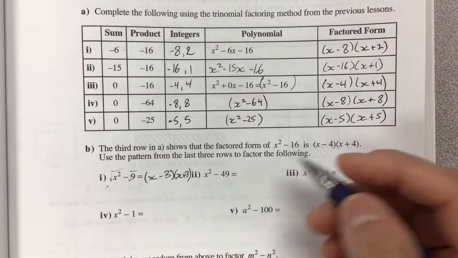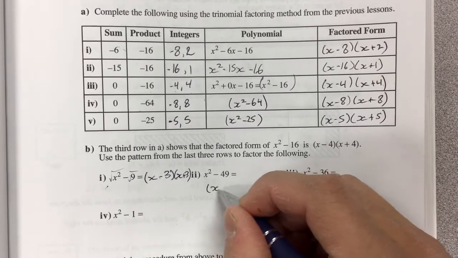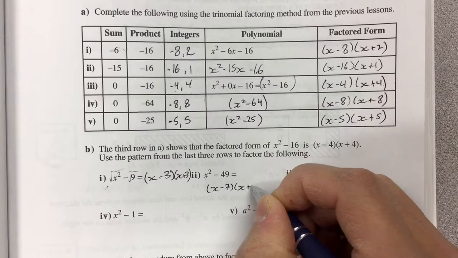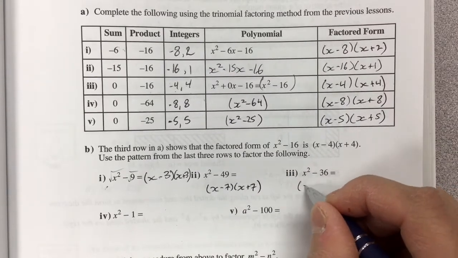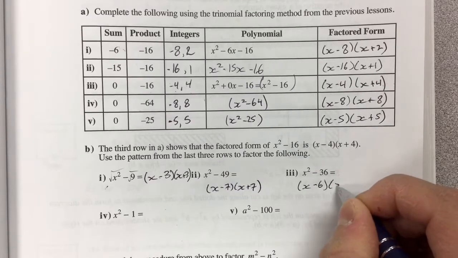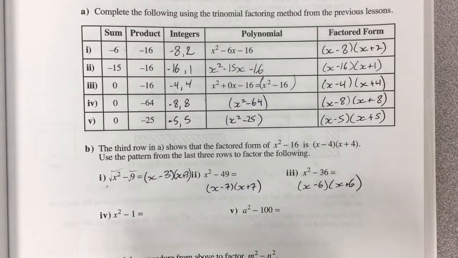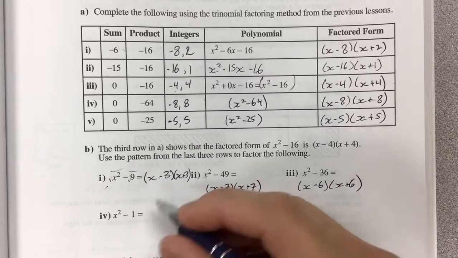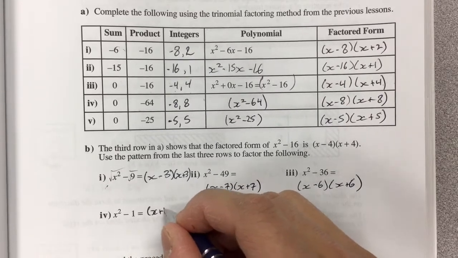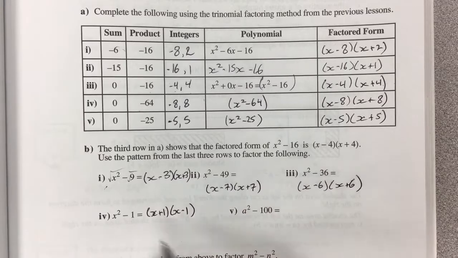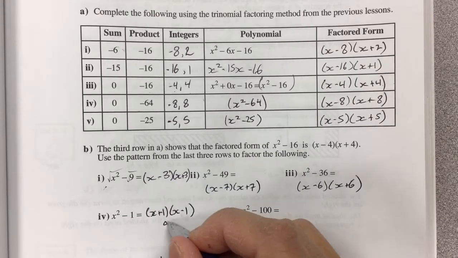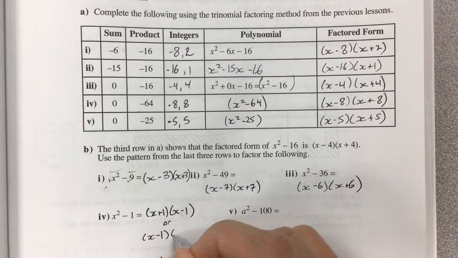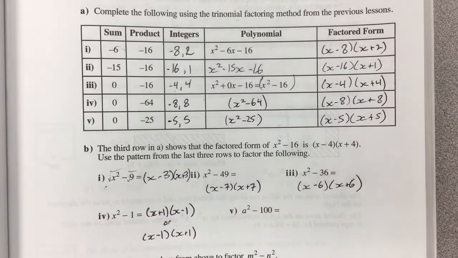And I'm going to write them down here so I have a little bit more room. Here I would have x minus 7, x plus 7. Square root of 49 is 7. Square root of 36 is 6. So I'd have x minus 6, x plus 6. And square root of 1 is 1, so x plus 1, x minus 1. And it doesn't really matter which sign you put first. You could write it like this, x plus 1, x minus 1, or x minus 1, x plus 1. It doesn't really make a difference.